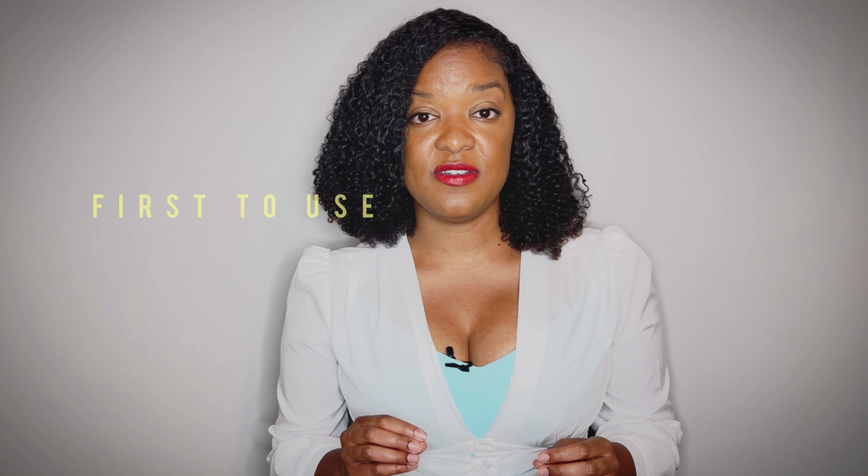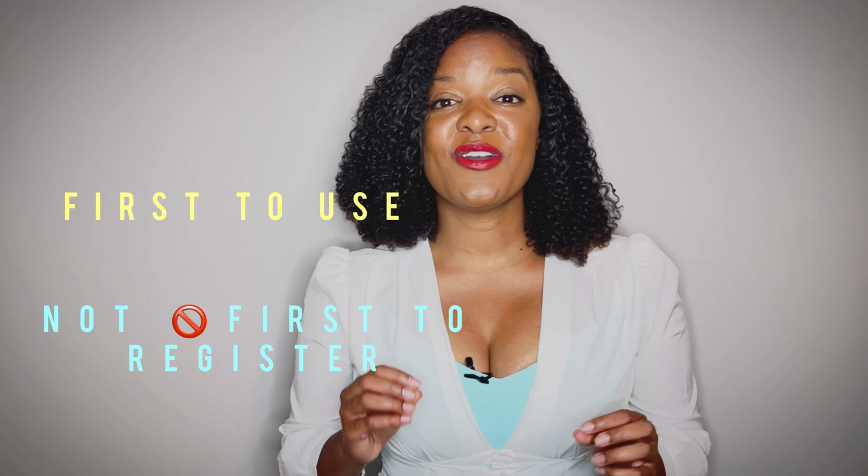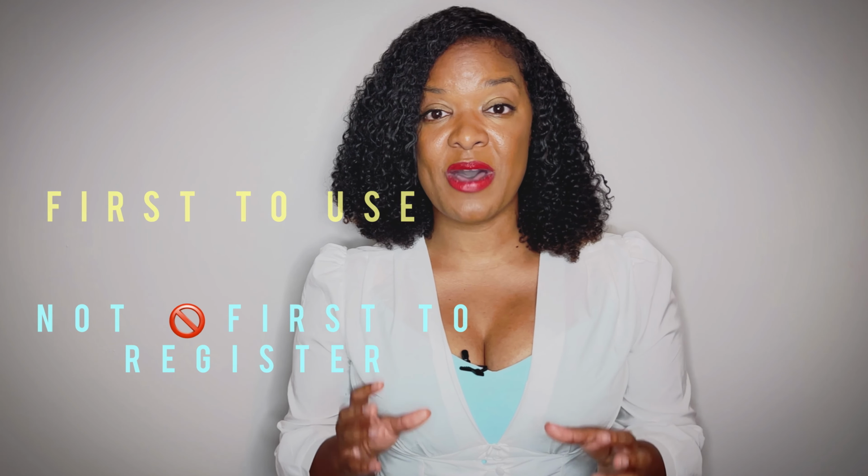The first to use. That is not the same as registration. So if you are using a trademark in your little mom and pop in Idaho and you are shipping or selling products to Minnesota, then know that even if you don't register your trademark, then you are still afforded trademark protection here in the US.